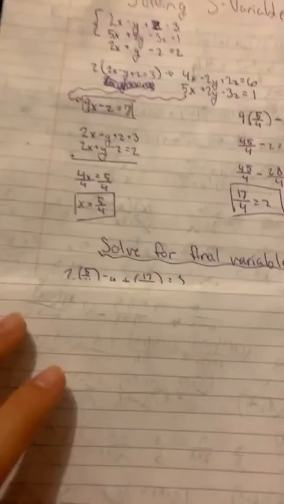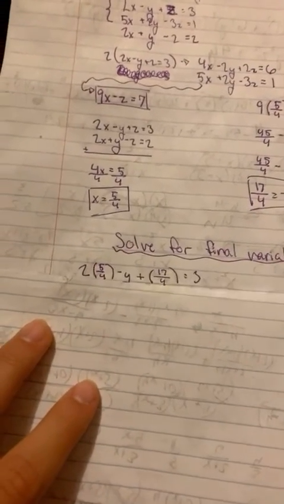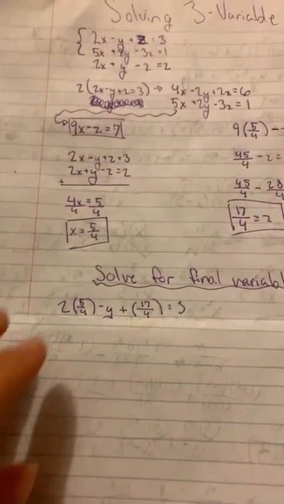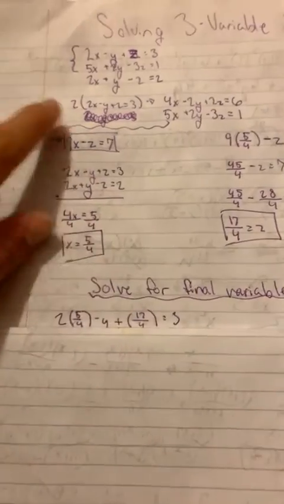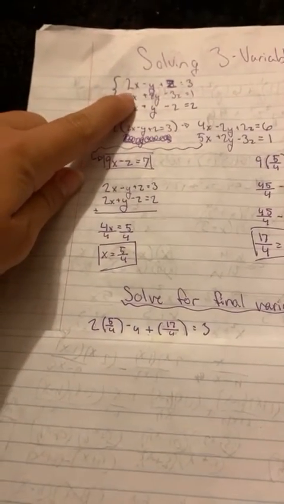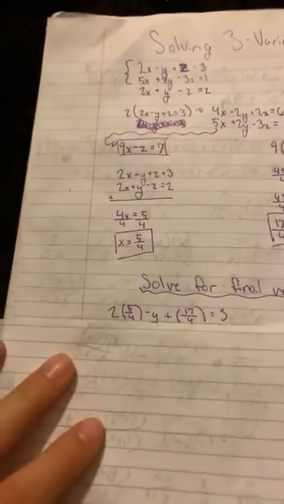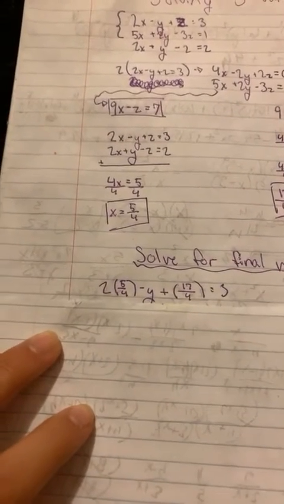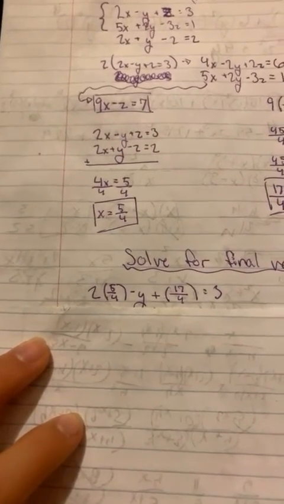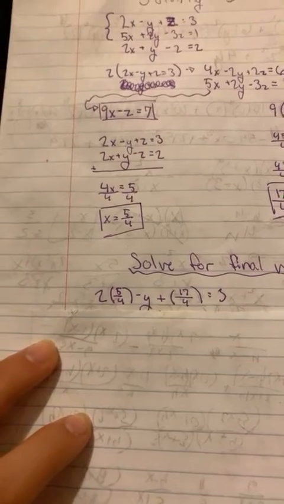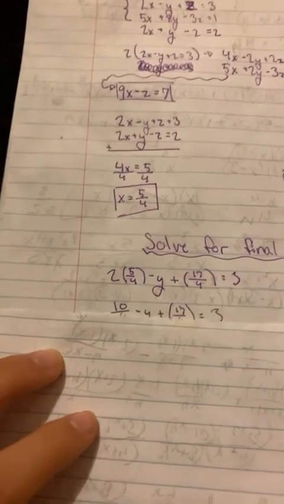The final step for solving 3 variable equations is to solve for the third variable. So this third variable is y, since we already have x and we already have z, and it was our elimination variable. So we'll start by inputting these 2 values into whichever equation we choose, and I'm going to choose the first one. So 2 times 5 over 4, or x, minus y plus 17 over 4, or z, equals 3. And you solve as normal.